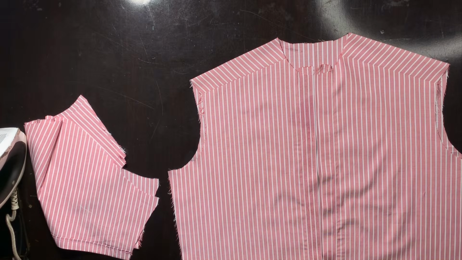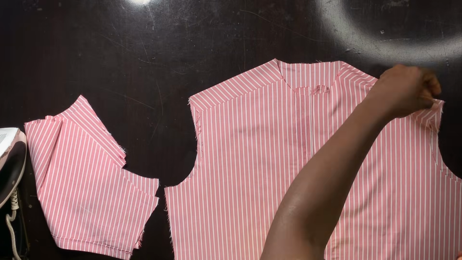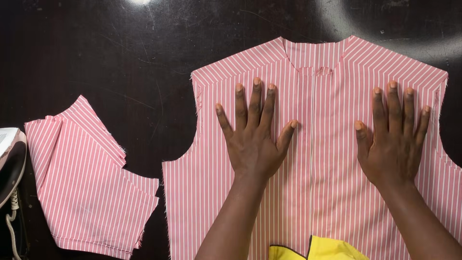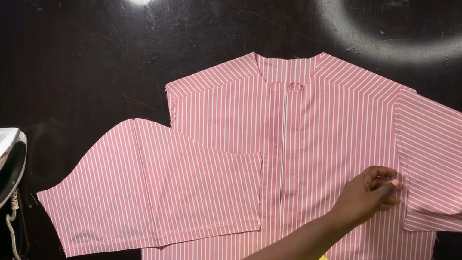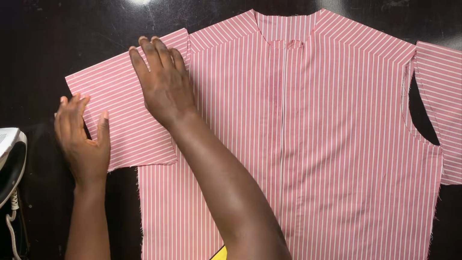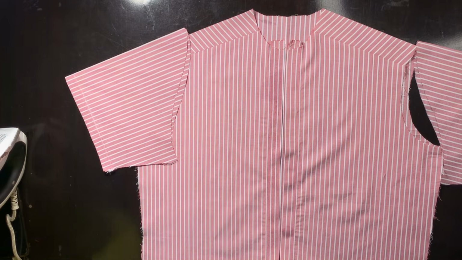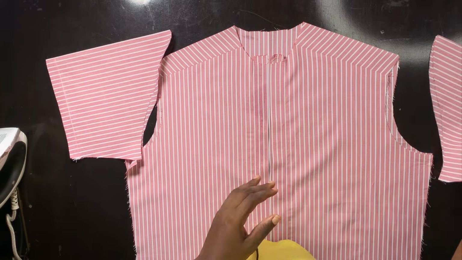The next step is to notch the midpoint of the shoulders so that we can attach our sleeve, okay? After notching the midpoint of the shoulders, remember we've also notched the midpoint of our sleeve and we also notched the front armhole curl so that we don't make any mistakes and probably attach the front armhole to the back armhole, especially when your fabric is the same. Like you can't tell the difference between the front and the back, okay?